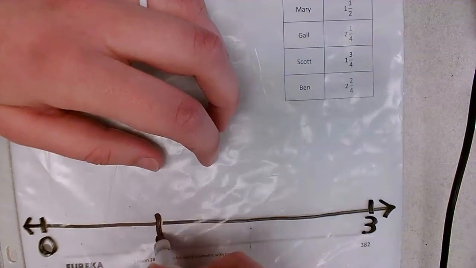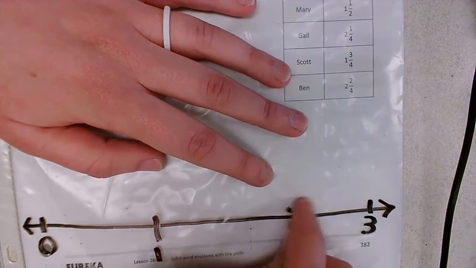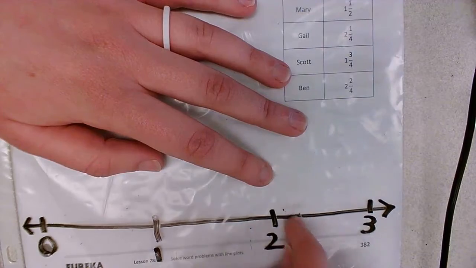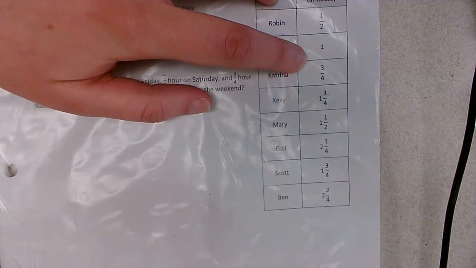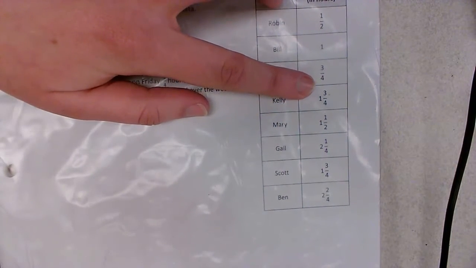And let's decompose it into thirds so we can mark where 1 hour is, make that a little bit closer, and where 2 hours is. Now to plot where each of the kids are, we also have to mark all of the fractions as well. But I noticed that the fractions have different denominators. We have halves and we have fourths, kind of like the problem that was in our notes today.